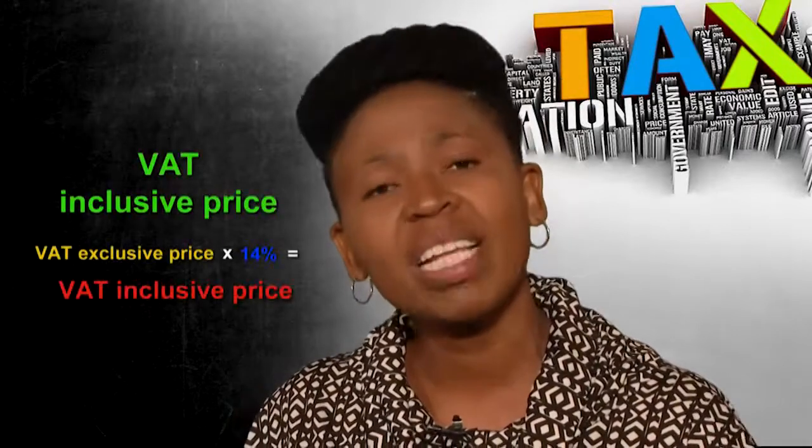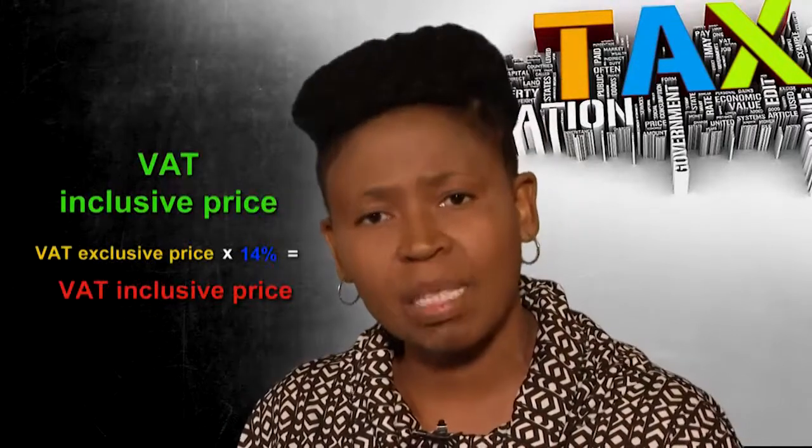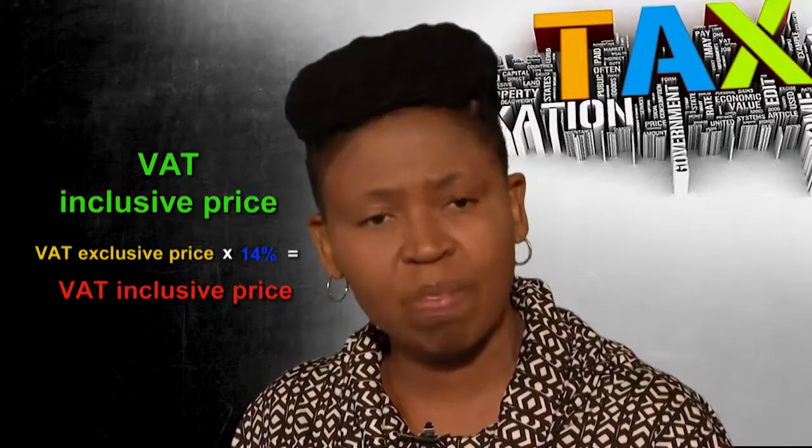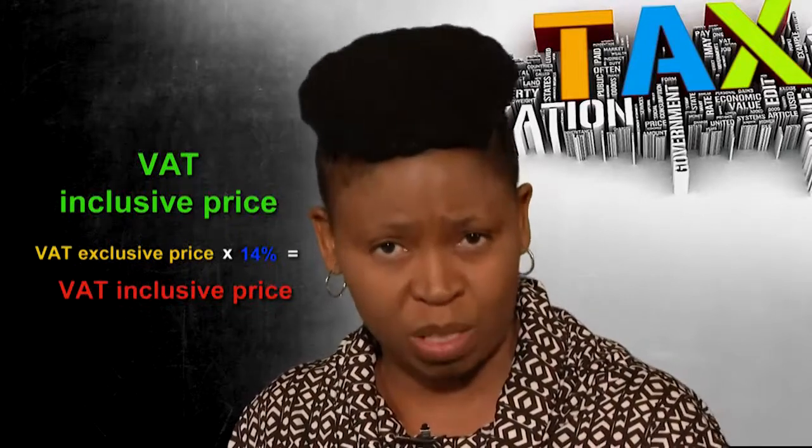If you are given the VAT exclusive price and you are to calculate the VAT inclusive price, then you should calculate 14% of the VAT exclusive price. The word "of" in mathematical literacy implies that you need to multiply. So we take 14% and multiply by the VAT exclusive price to get the VAT inclusive price.